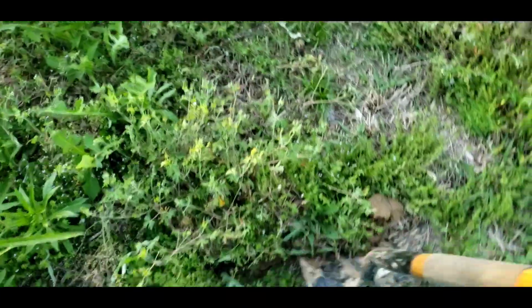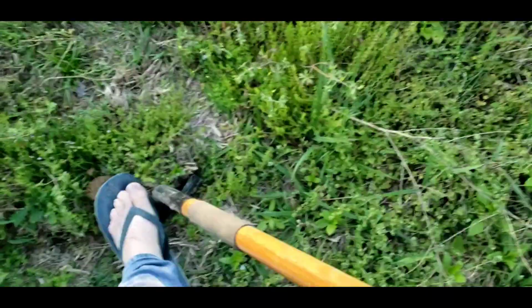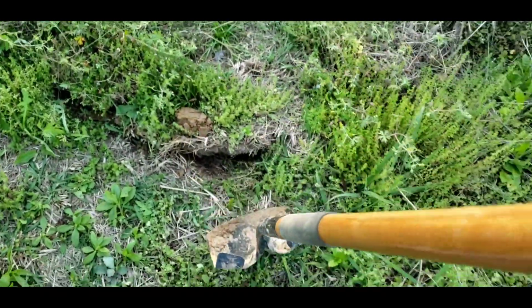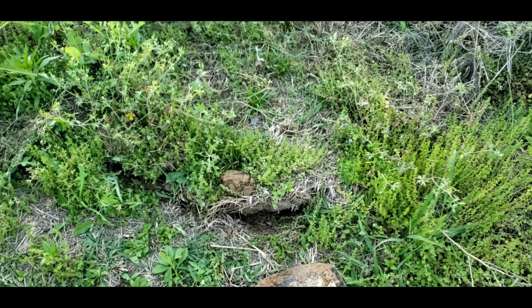Like that. Cutting into the ground here. That's going to allow me to lay all that over. So once I get done digging this, I'll come back and we'll plant the tree.